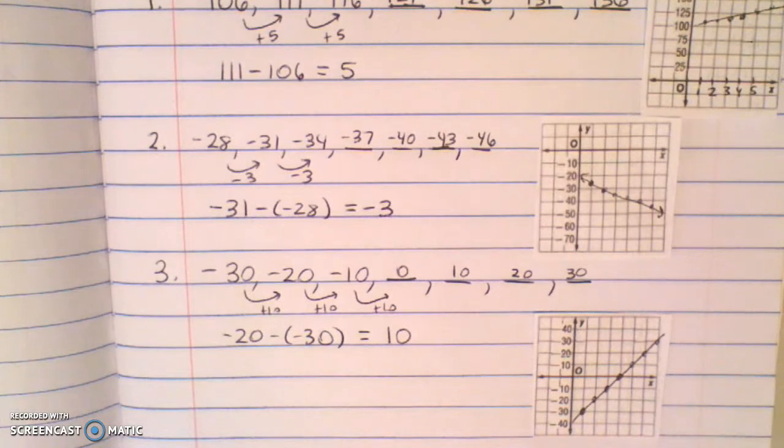But again, when you have arithmetic sequences, you find their common difference by subtracting 2 consecutive terms, and then using that to figure out the other terms in the sequence.